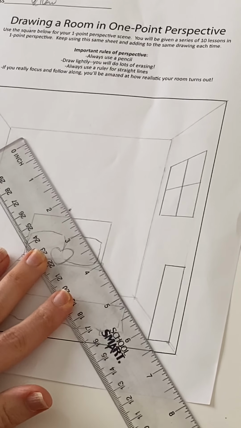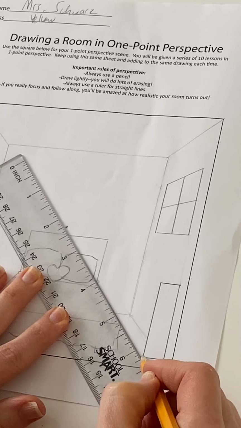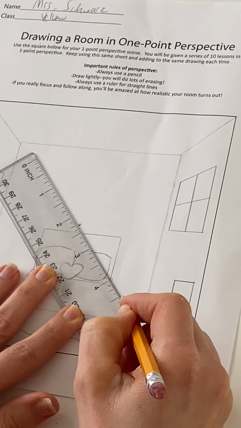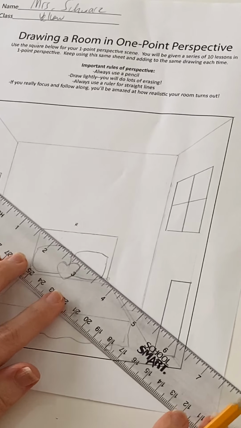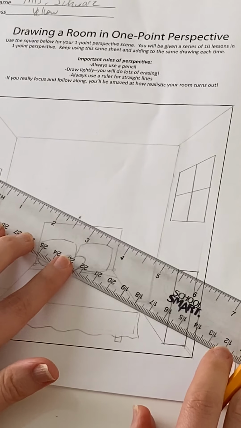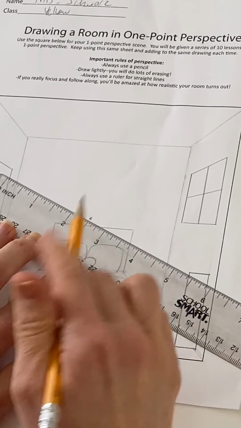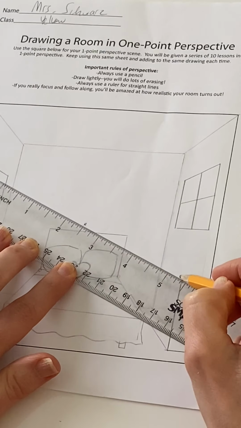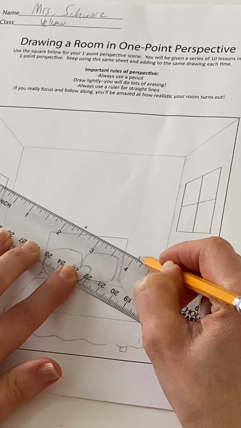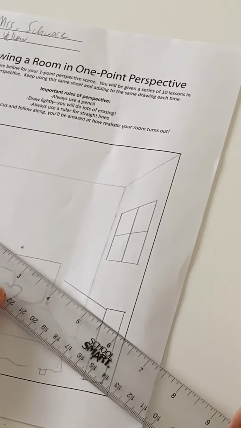So you want to line up your ruler or straight edge with the corners and the vanishing point. And I'm actually not going to cross the bed. I'm just going to go like this, because by going like that, that's going to give me less erasing to do later. And now I'm going to line up this corner with the ruler and with the vanishing point, touching the corner of this dresser and the vanishing point. And I'm going to go like that. I did not cross the bed because that will save me time later in not erasing so much stuff.